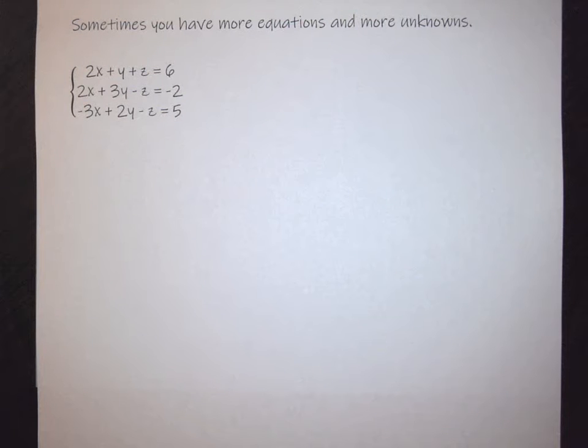The dreaded 3 or more variable systems. So here's an example of solving a 3 variable system. Now, there are many ways to do this. There are many approaches. You can use substitution, you can use elimination, you can use matrices if you really wanted to. It's usually totally up to you.